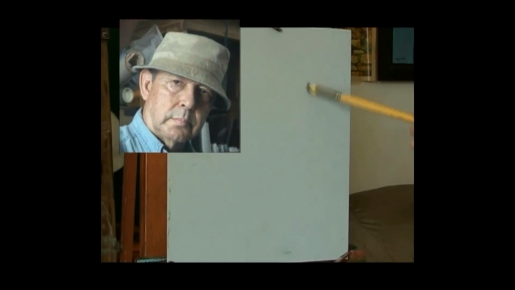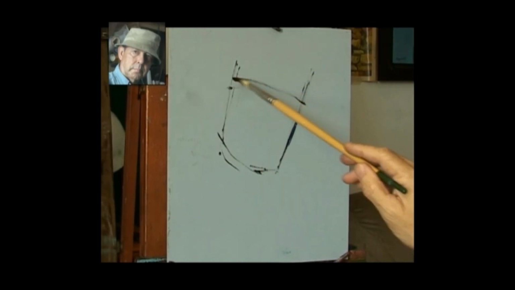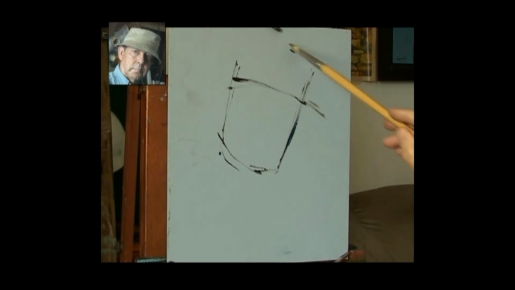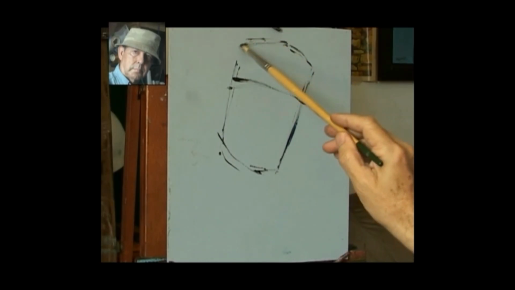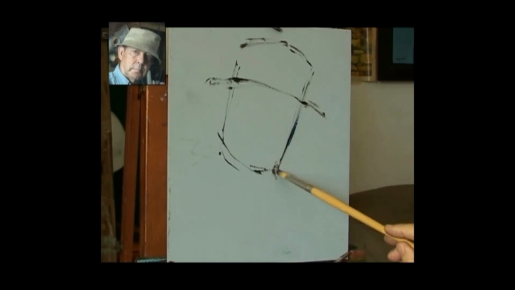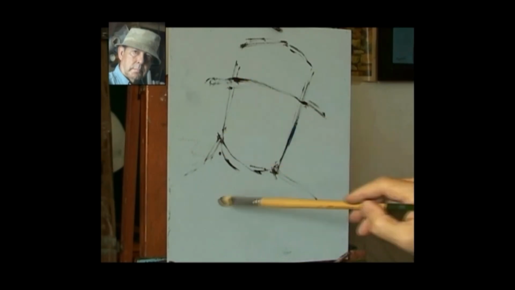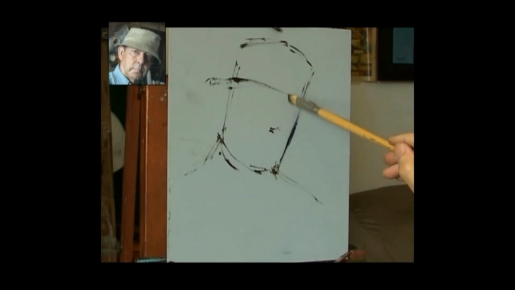Now, observe how drawing and painting are combined in the same action to achieve lines and masses. Using a large number 8 or 9 brush and a dark neutral color such as burnt umber mixed with ultramarine blue and a bit of medium, we seek to establish the overall shape of the design. You must forget about the details and think abstractly.